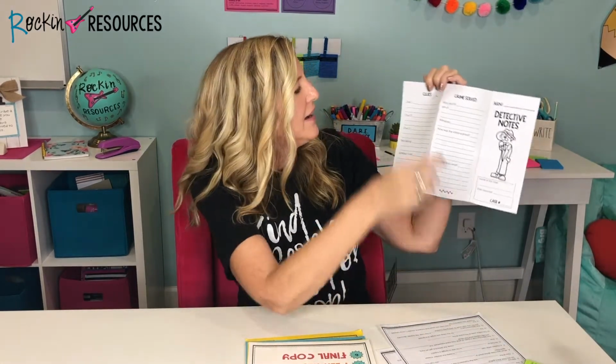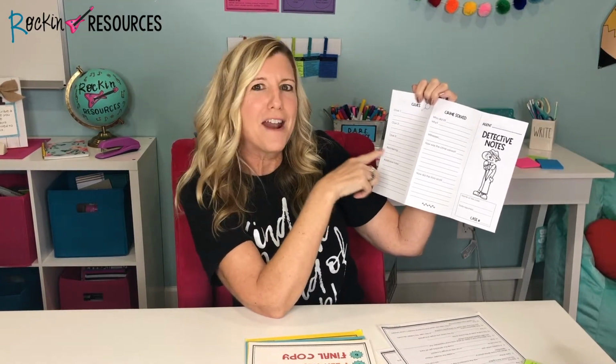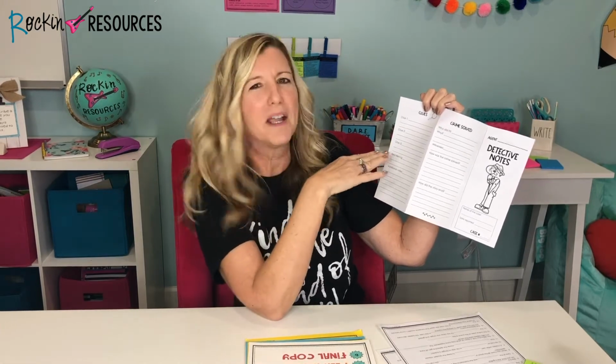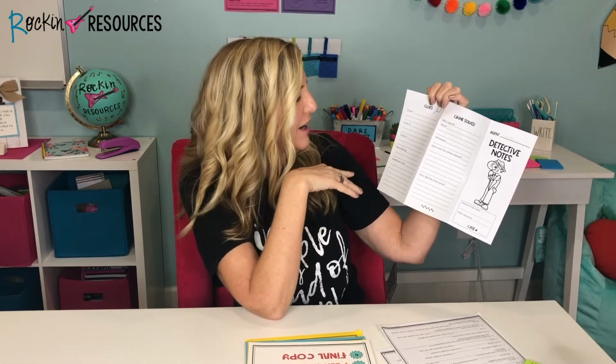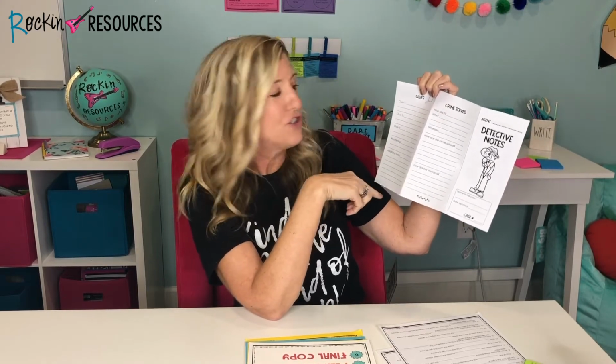Then on the back, they're developing their clues. And as you notice, I put red herring on there, especially if you want to differentiate for your higher students. You want to make sure that they add that red herring to get them off the beaten path. And then there's some areas for additional notes.